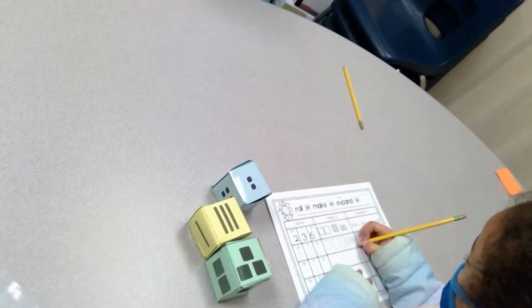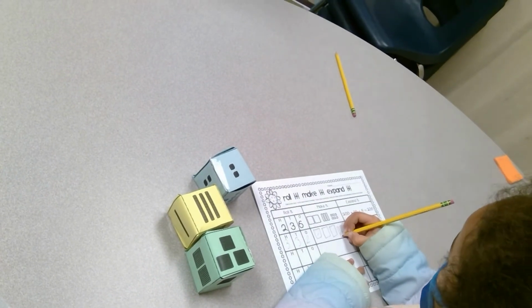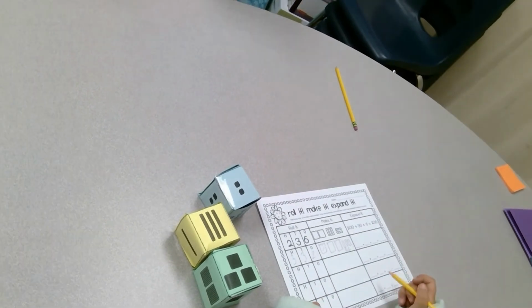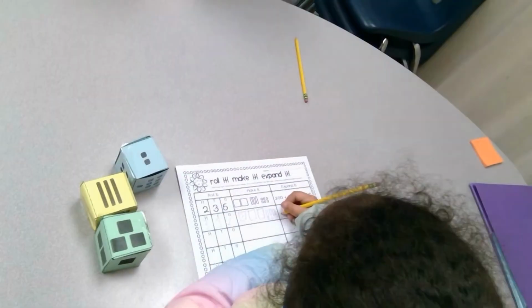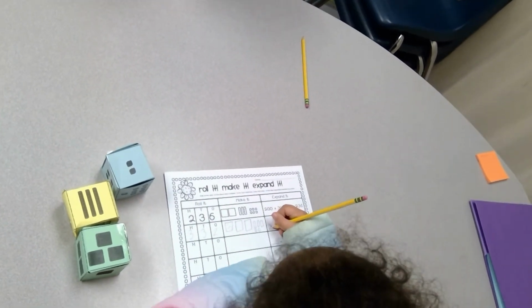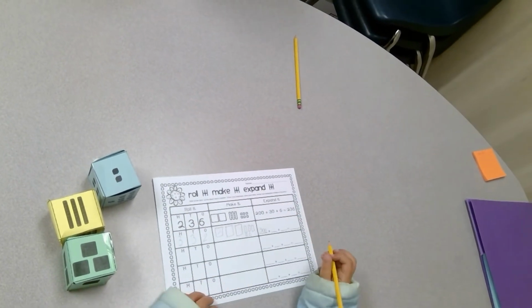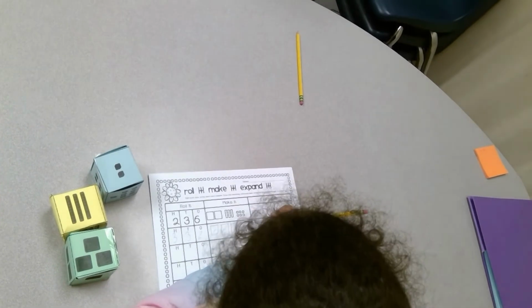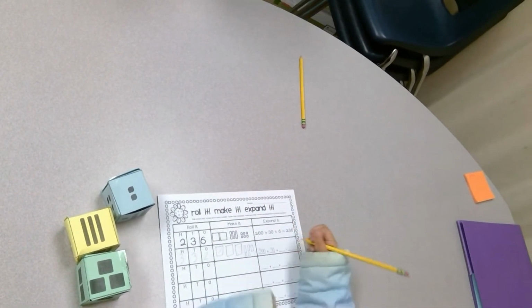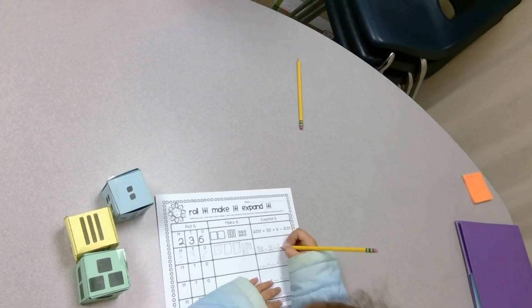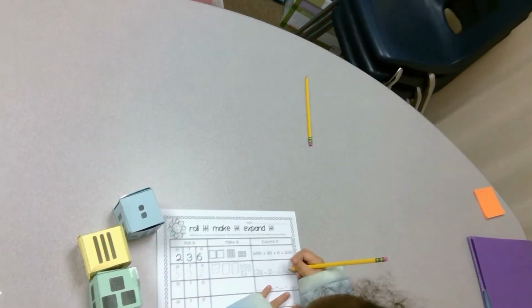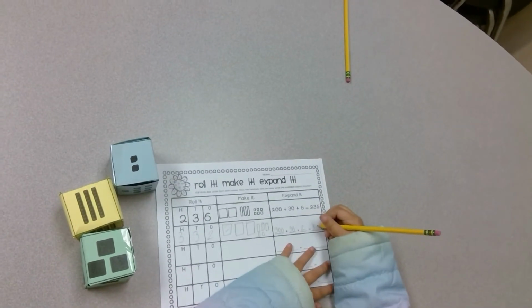Now I'm going to draw the ones. 1, 2. Good job. Now I'm going to space it apart. So now it's time to expand her number. 300 plus 30 plus 2 equals 332. Awesome, Sergut. And you get a point when you're able to do that.